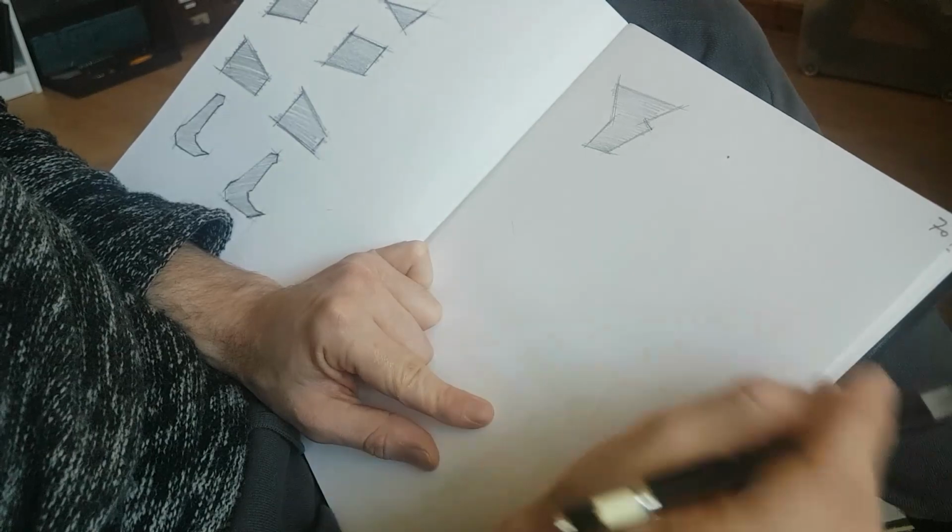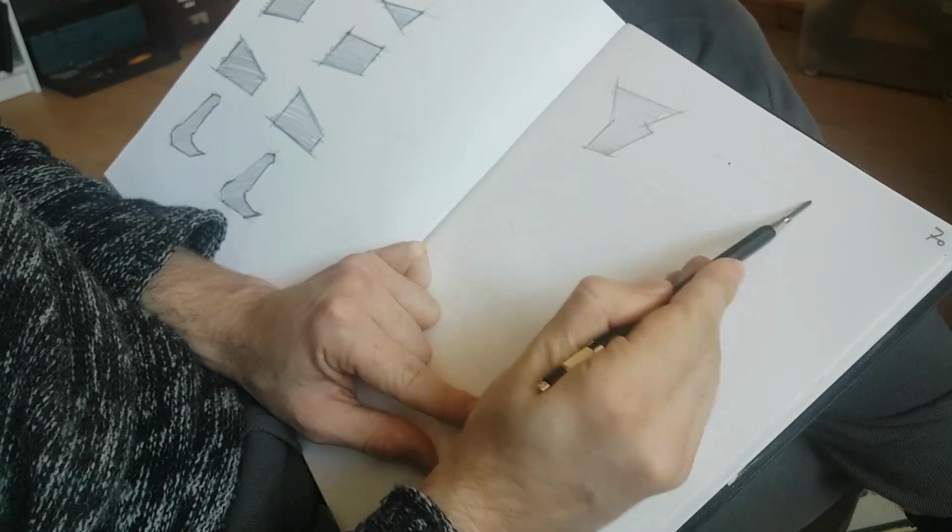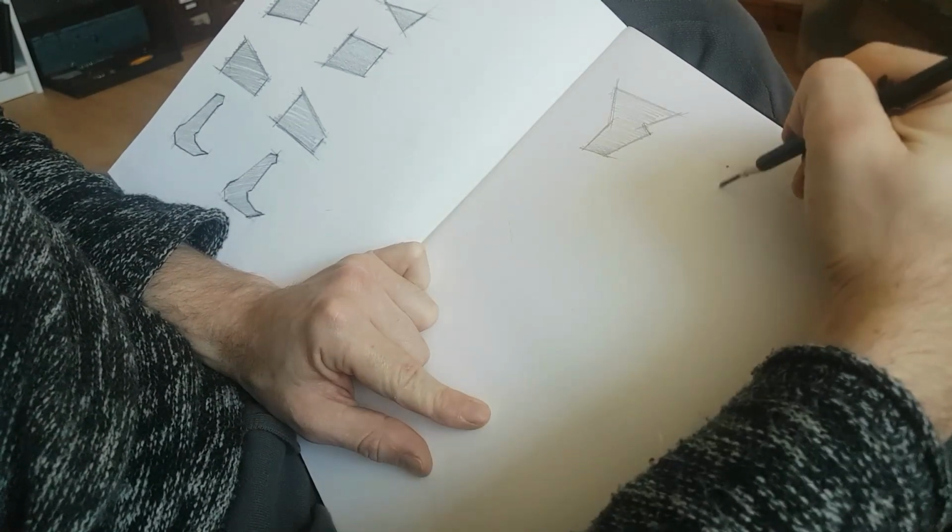So got one point there. Looking for the angles. How does this angle feel?